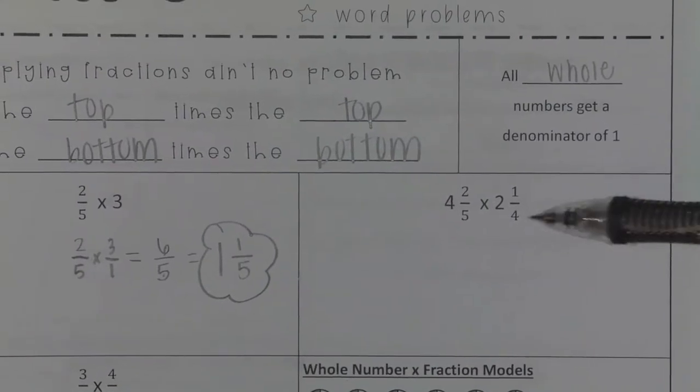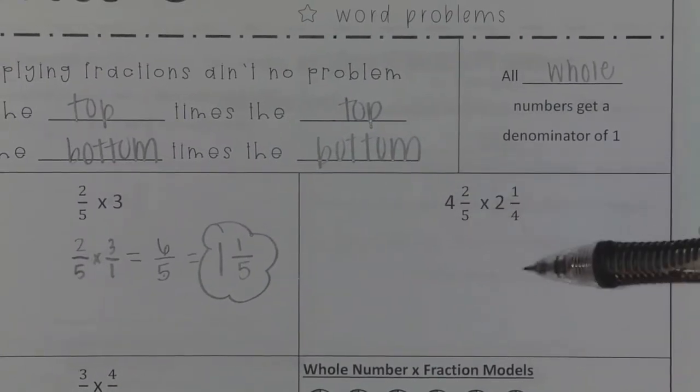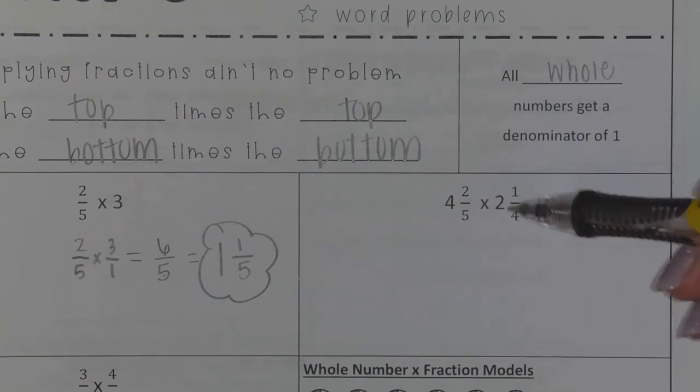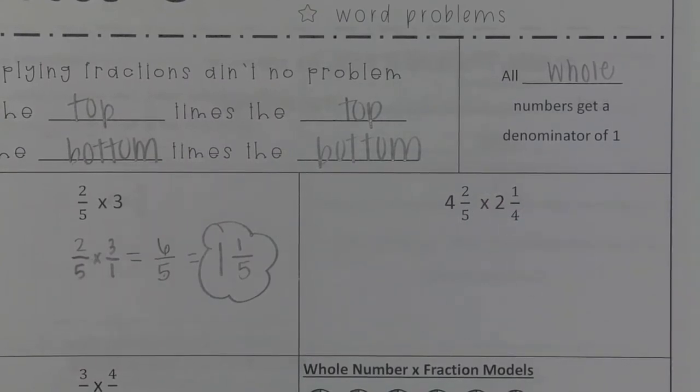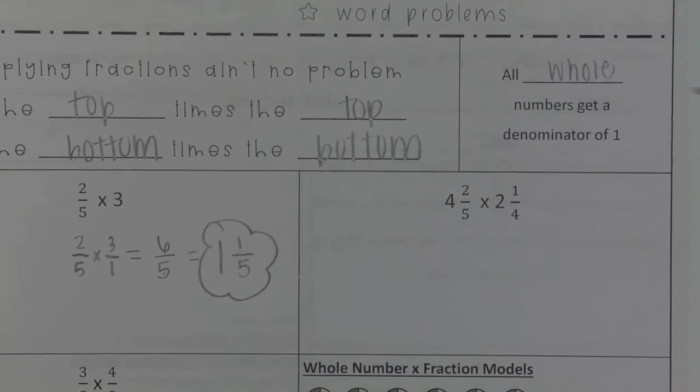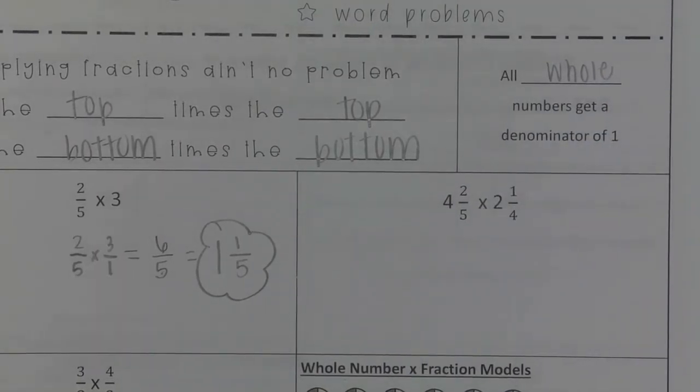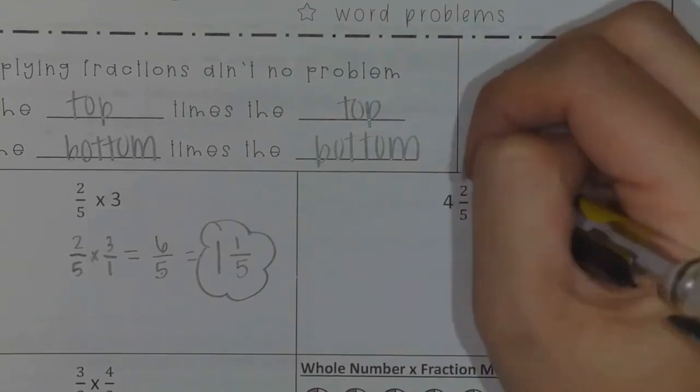Now for our next problem here, these are called mixed numbers, remember? And our song doesn't go, I take the whole number times the whole number, the top times the top, and the bottom times the bottom. That's a lot to say there. All I need is the top times the top and the bottom times the bottom. But I can't ignore the whole number. They're there for a reason. So I need to take this mixed number and turn it into an improper fraction.